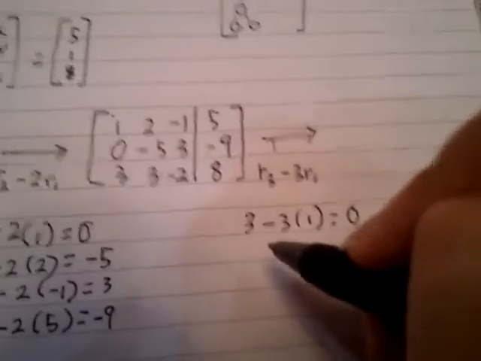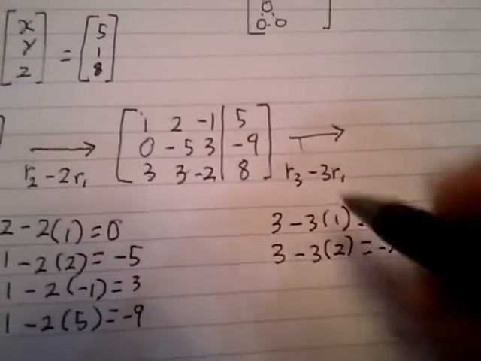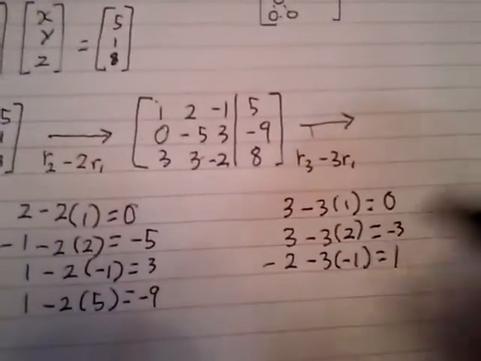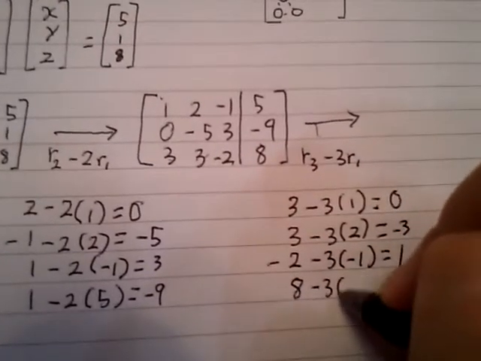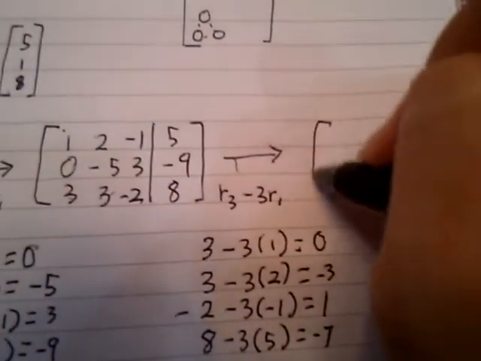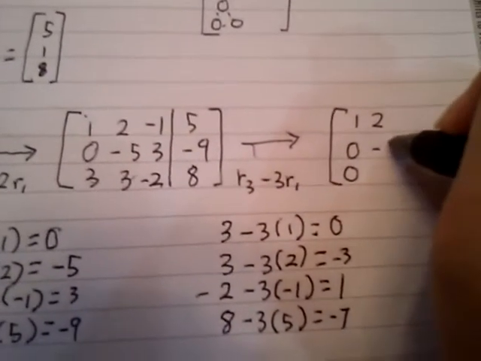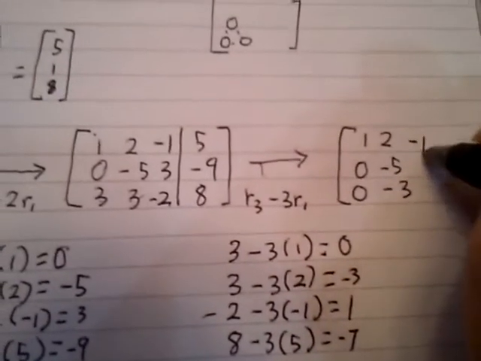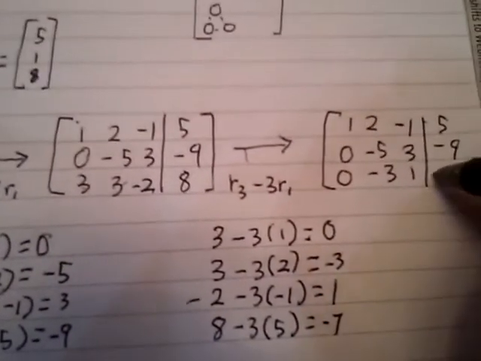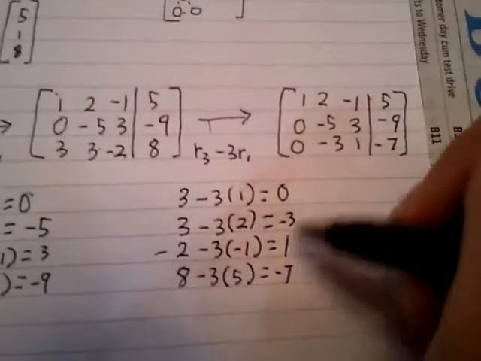Okay, you need to calculate it. And then 3 minus 3 times 2 equal to negative 3. And then negative 2 minus 3 times negative 1 equal to 1. And then 8 minus 3 times 5 equal to negative 7. And then the matrix will be like this: 1, 0, 0, 2, negative 5, negative 3, negative 1, 3, 1, close it, and then 5, negative 9, negative 7. All the numbers here are inserted into row 3.